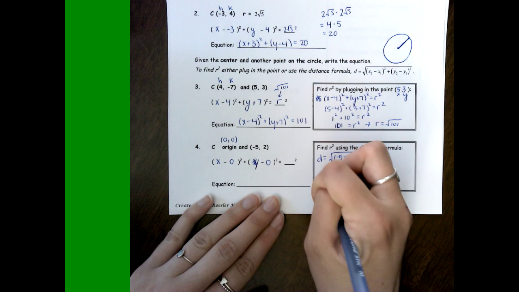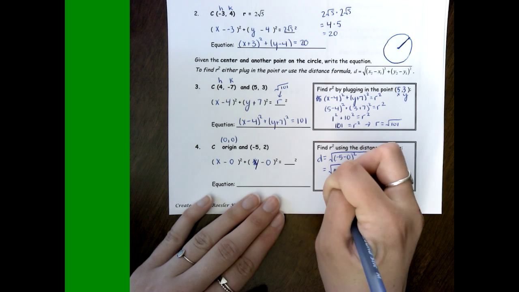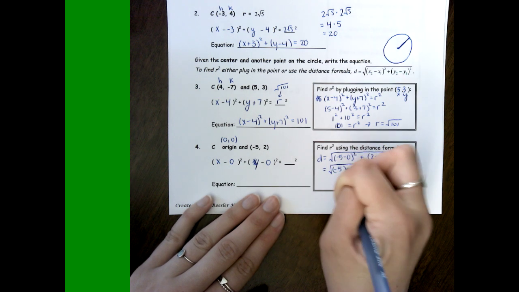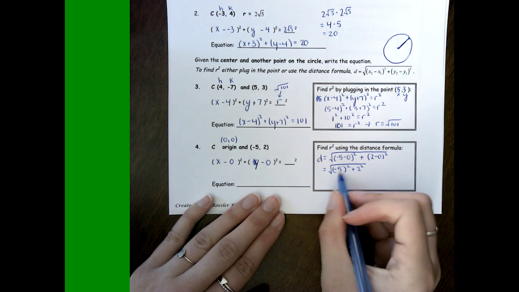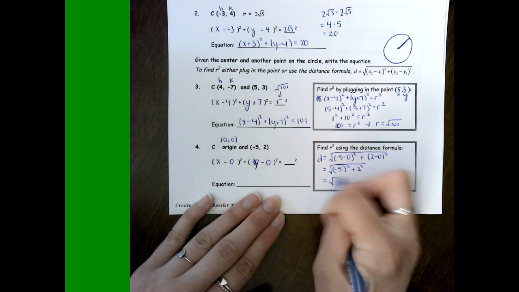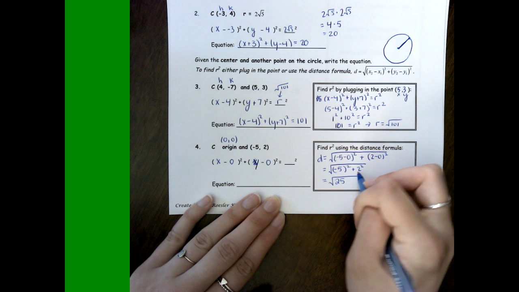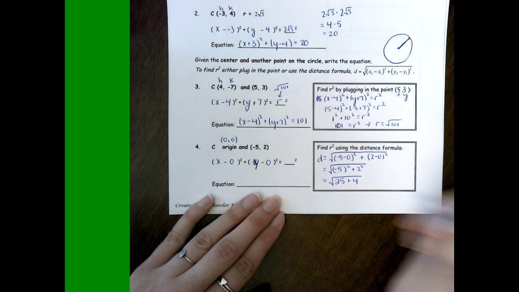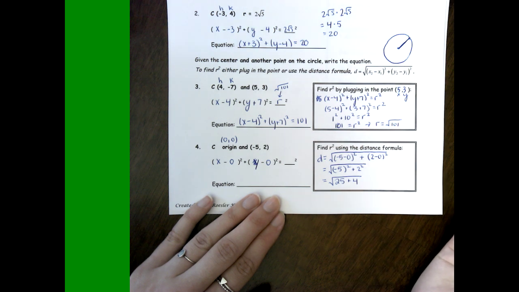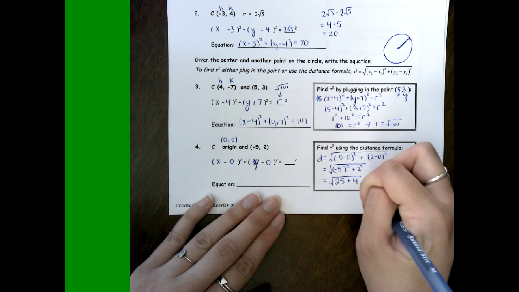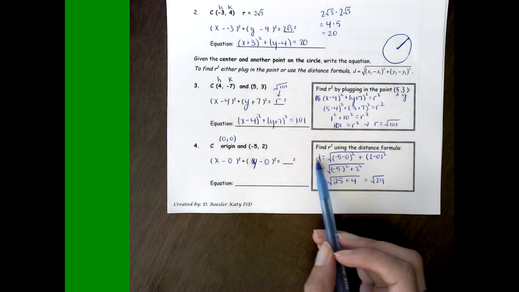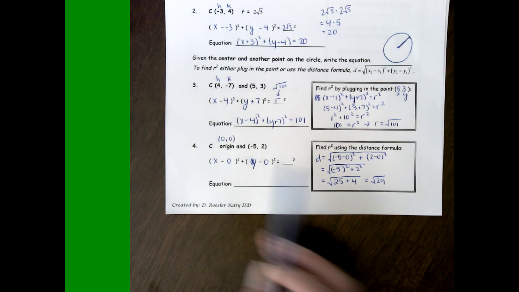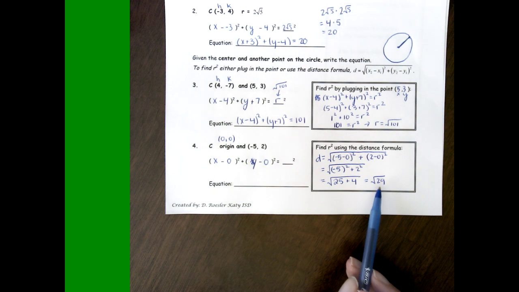Okay, so now we're going to have negative 5 squared plus 2 squared. Negative 5 squared is 25. 2 squared is 4. And 25 plus 4 is 29. So the distance between these 2 points is the square root of 29.